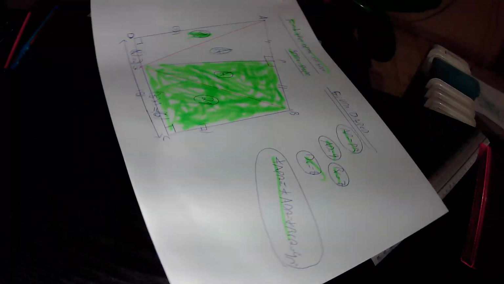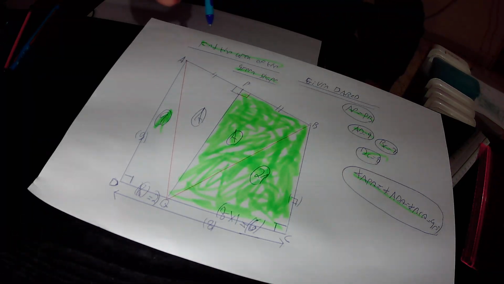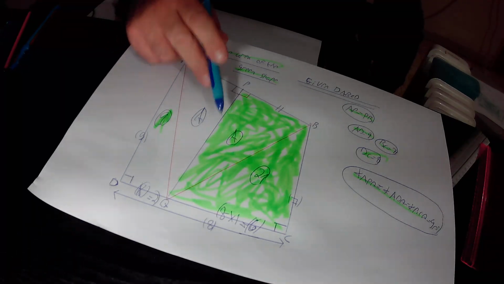So in total, according to the second method of calculation, the area of this trapezoid ABCD must be equal to 9 plus A plus A plus 21.